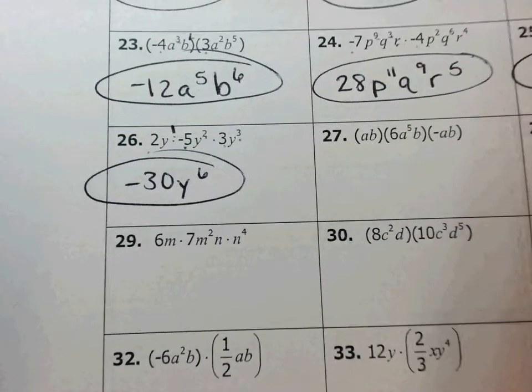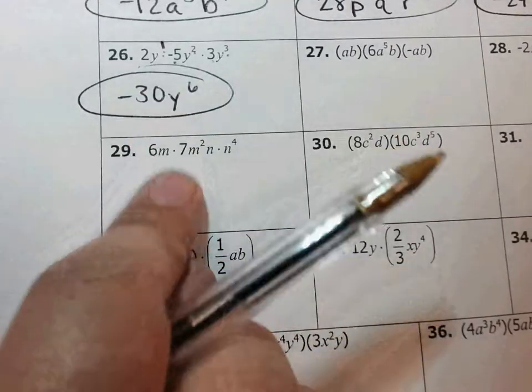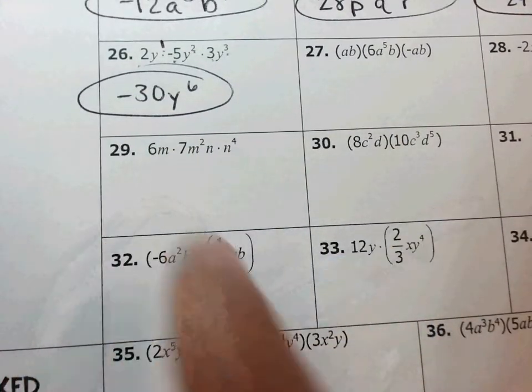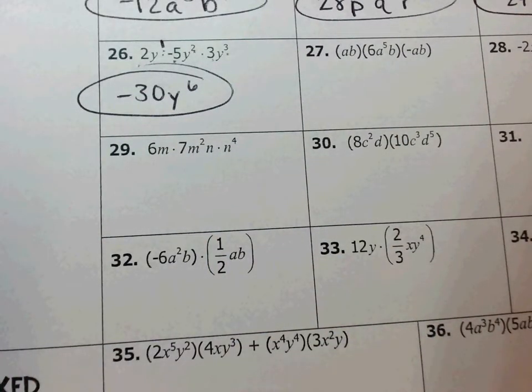So if you want to go ahead and try 29, go ahead and pause the video and we'll go over it together. So I'll give you time to write it down and then pause the video and try working this problem out, and then you can check your answer.